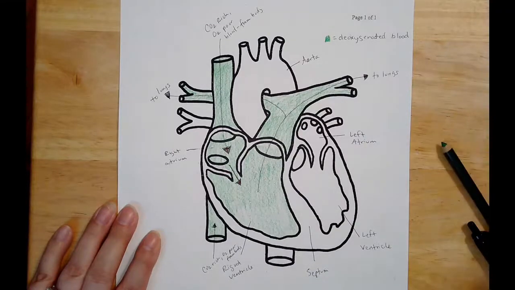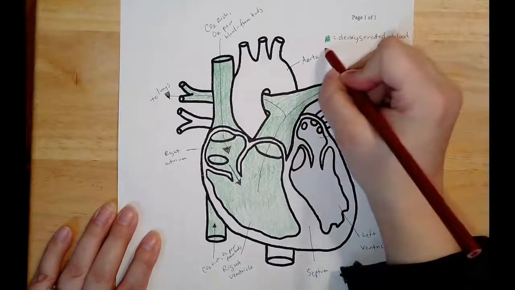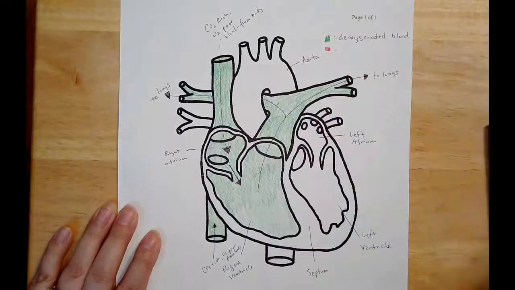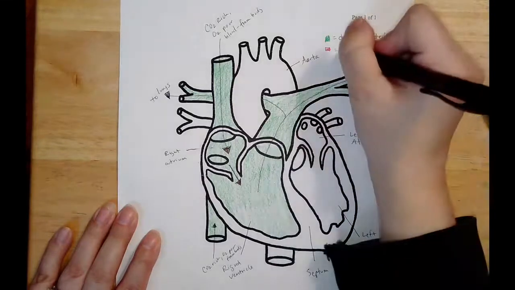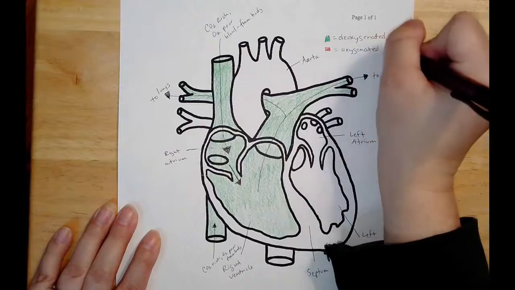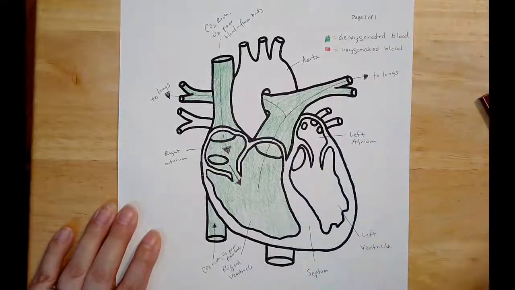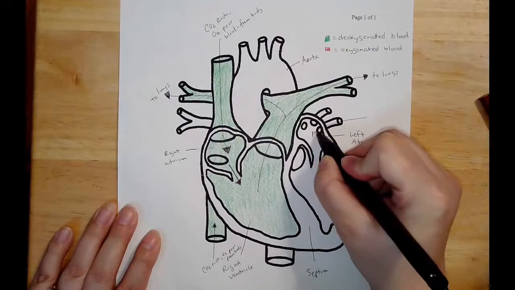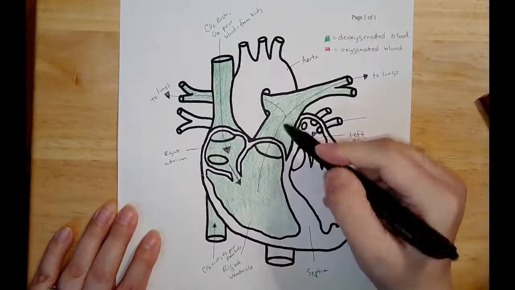This is oxygenated. And this blood is oxygenated because it's coming from the lungs where respiration took place. So we're going to have blood coming in here through these pulmonary veins. This is the pulmonary artery here. These are pulmonary arteries. This is the pulmonary vein.